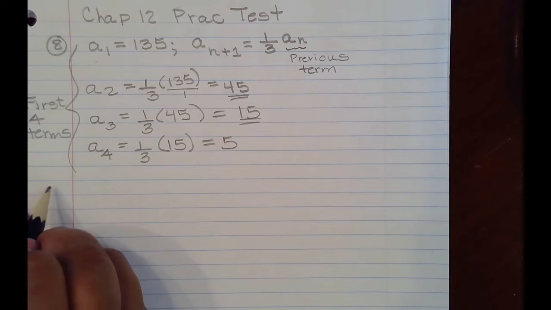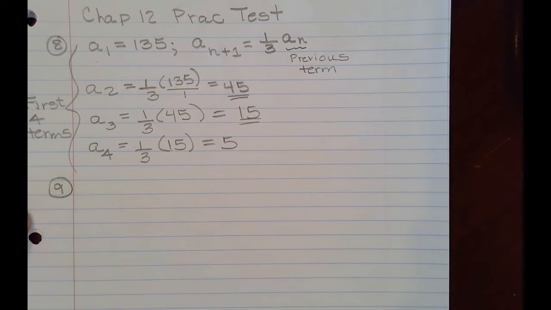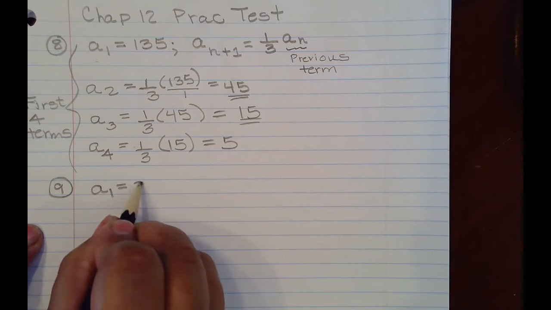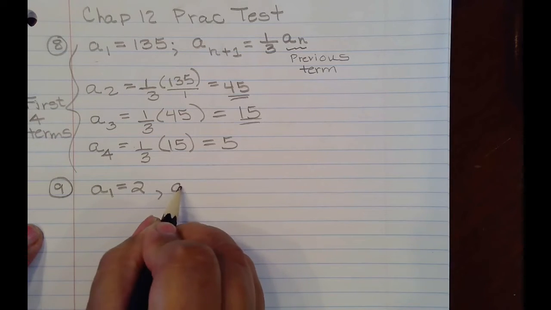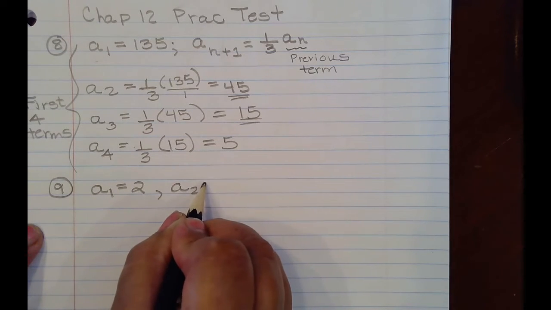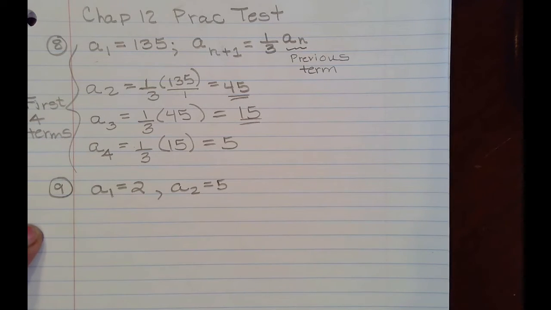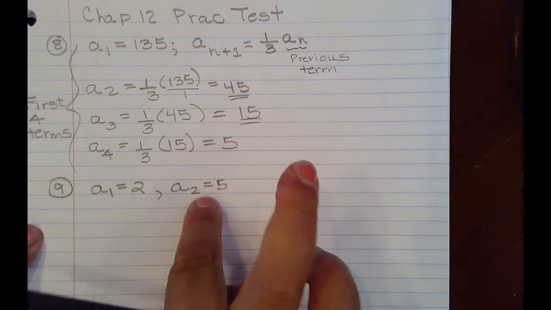Okay, then going to number 9, under the same set of instructions, find the first 4 terms for a sequence that's defined recursively. So they're giving you the first term is 2, and they actually give you the second term, which is 5. And that's because they plan on giving you a recursive formula that uses both of these.